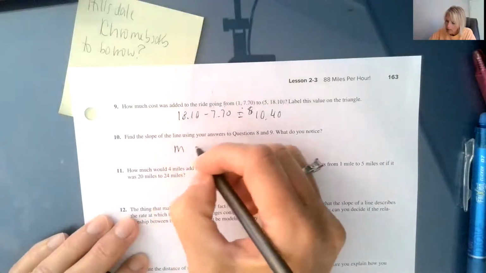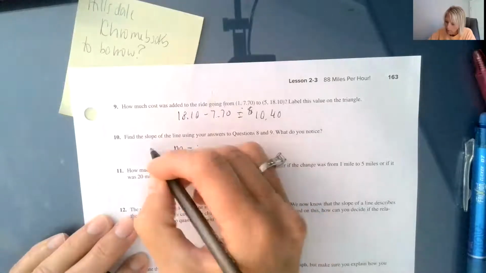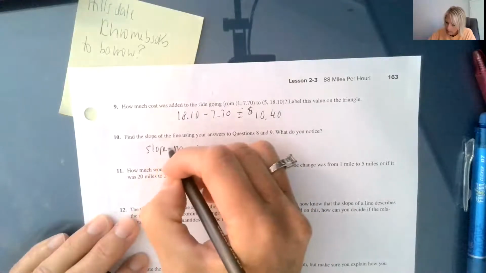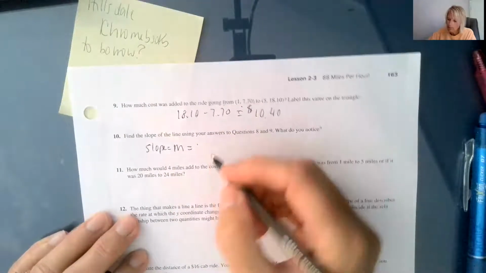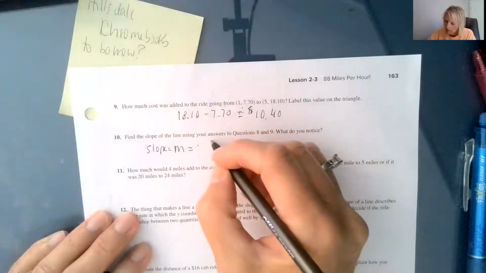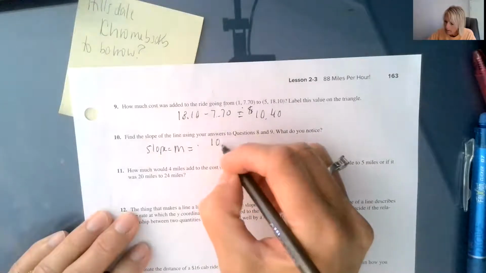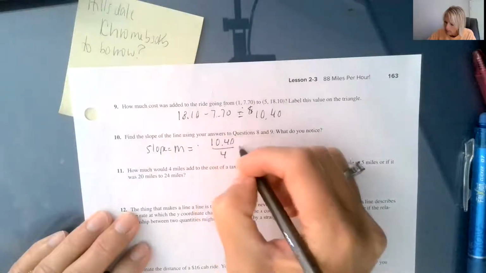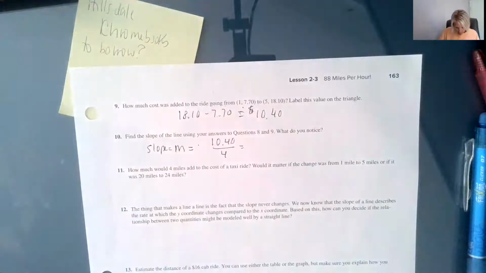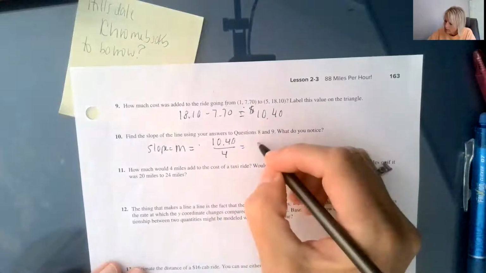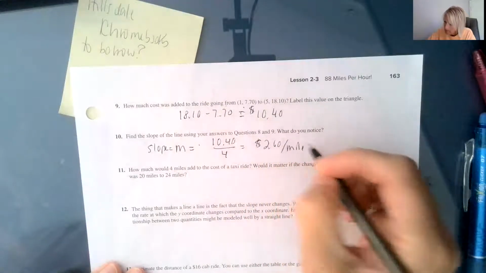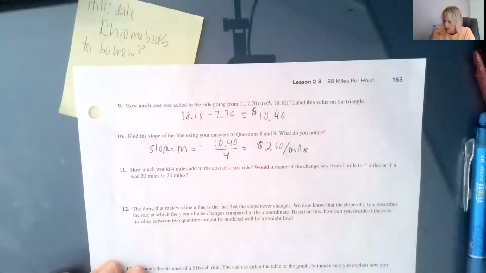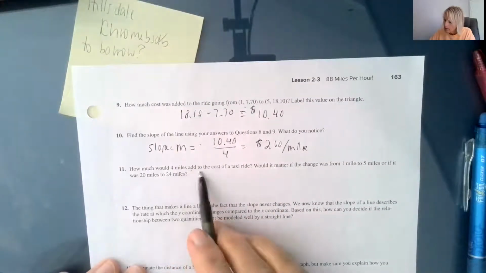Find the slope of the line using your answers to questions 8 and 9. So M, we give it the symbol M, which is our slope, because we're going to use that M when we write our formal equation. So this would be $10.40 over 4 miles. And when we divide that out, we get $2.60 per mile. It's our slope.